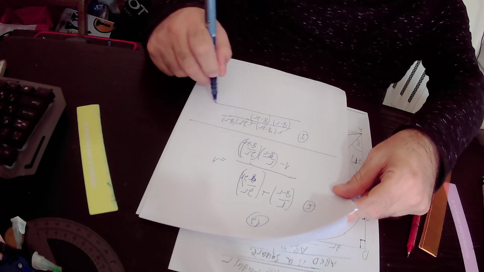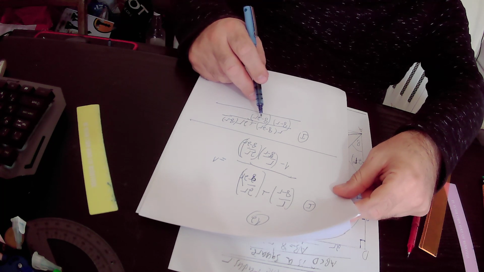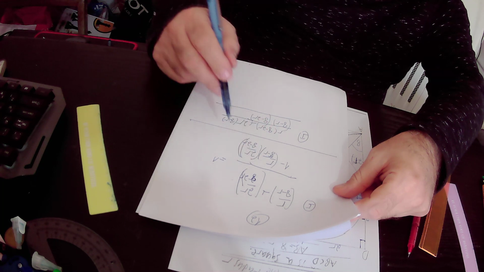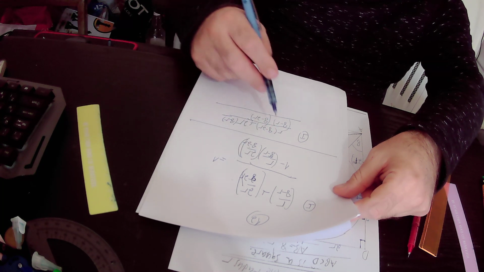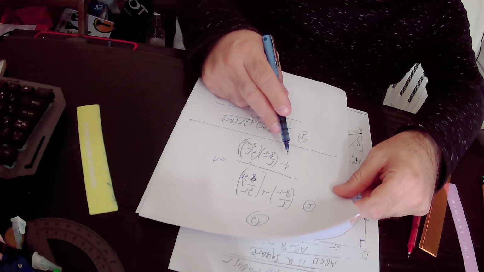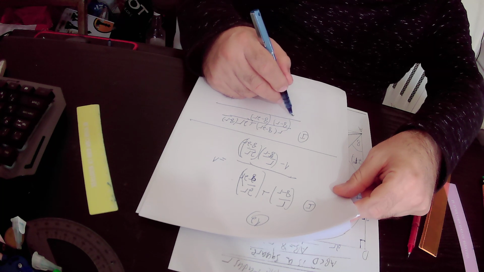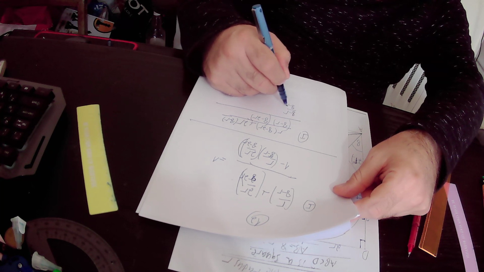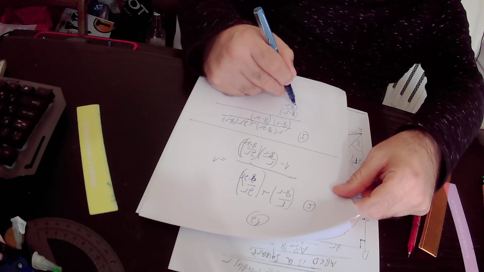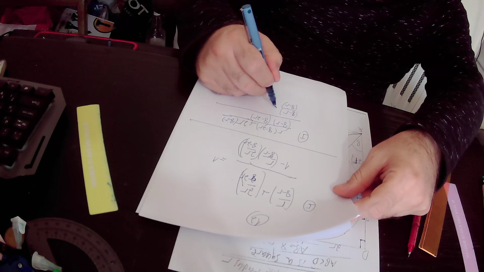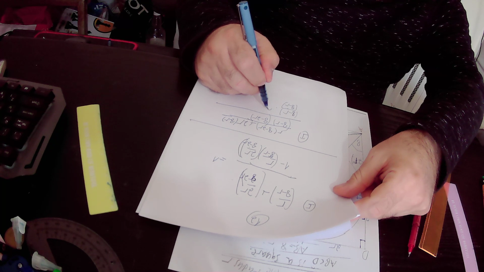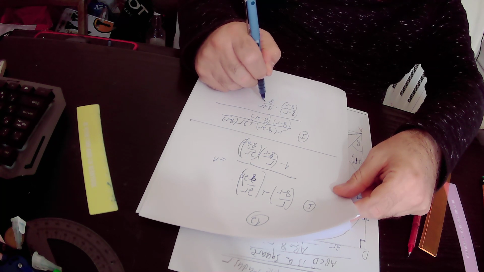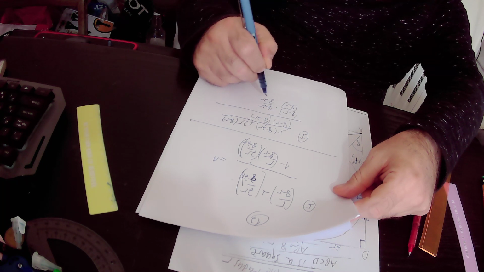Actually this expression is exactly equal to this expression, and in the numerator we will substitute 1 by 8 minus r over 8 minus r, that equals 1, times 8 minus 2r over 8 minus 2r, that also equals 1.